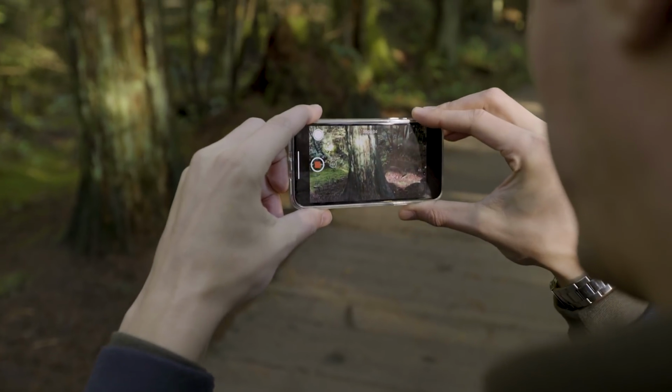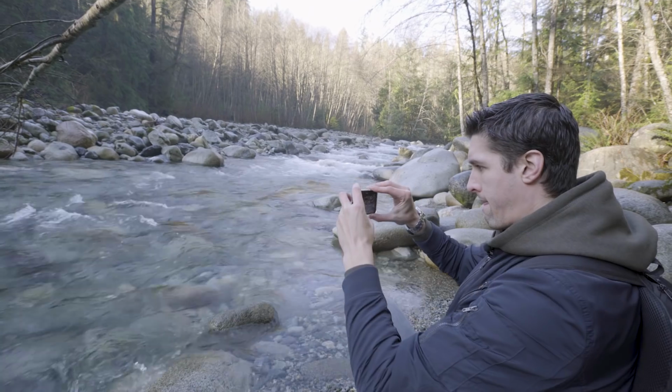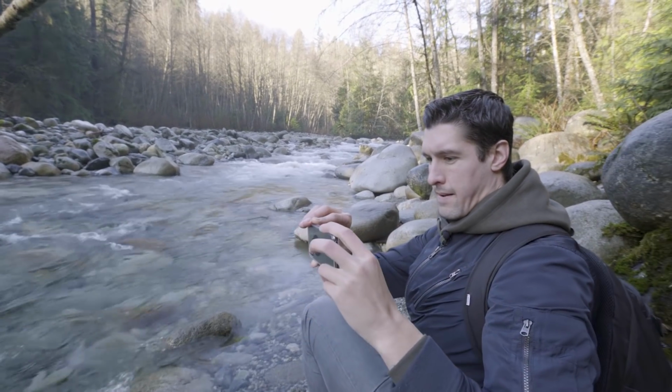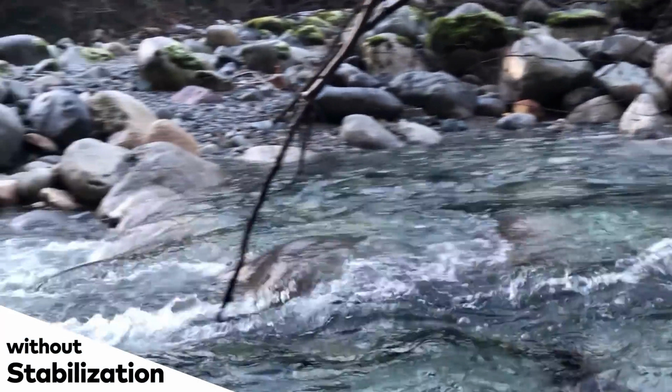The really great feature added to the iPhone 10 is the image stabilization on the telephoto lens. Normally, shooting with a telephoto lens without a tripod would make it very shaky, but now your shots are much more stable.